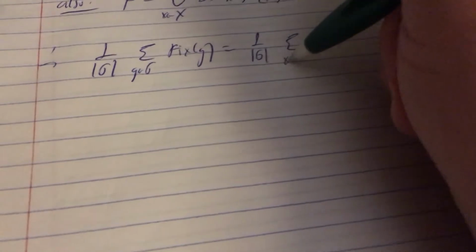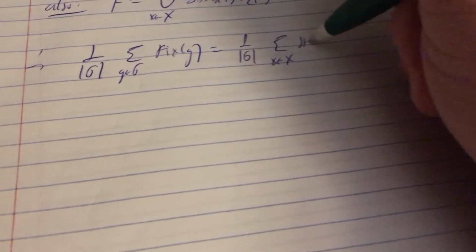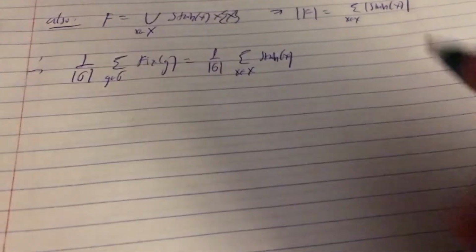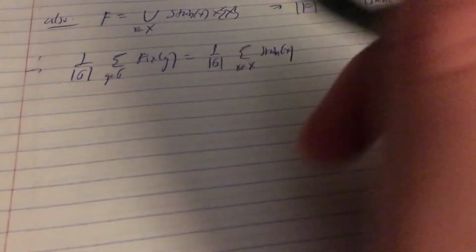So there's this famous formula: 1 over the size of G times the sum over g in G of the size of fixed g is 1 over the size of G times the sum over x in X of the size of stab x.